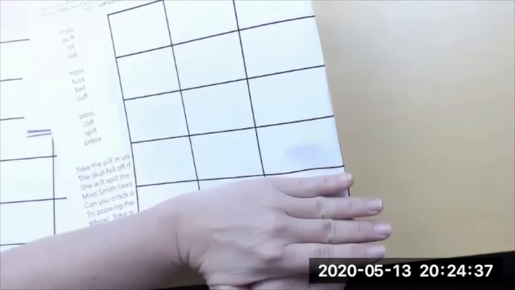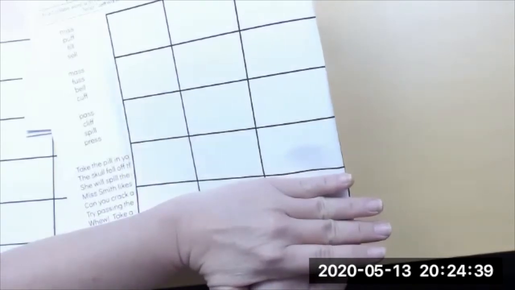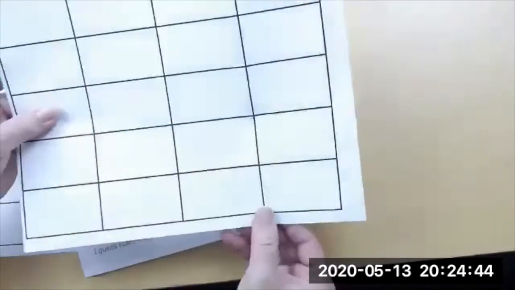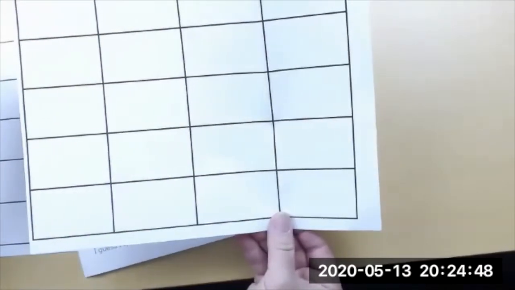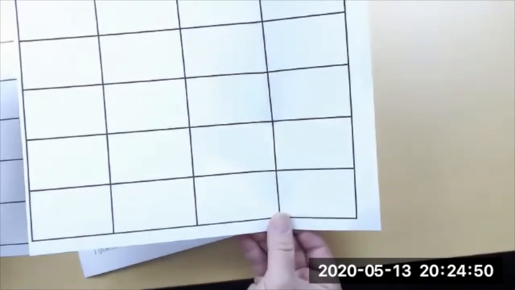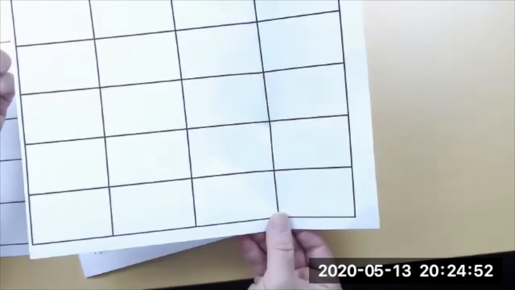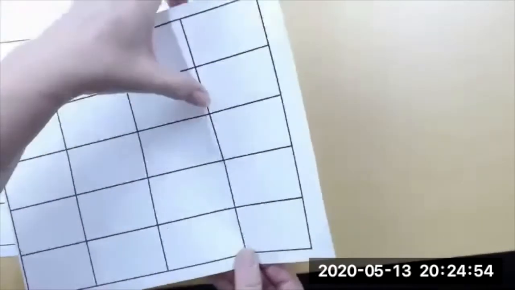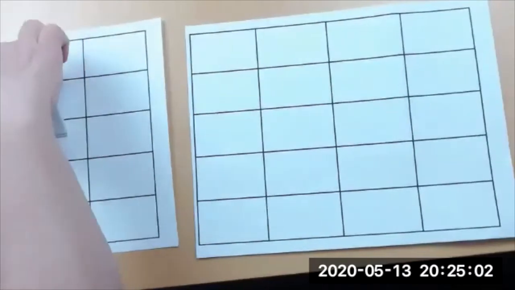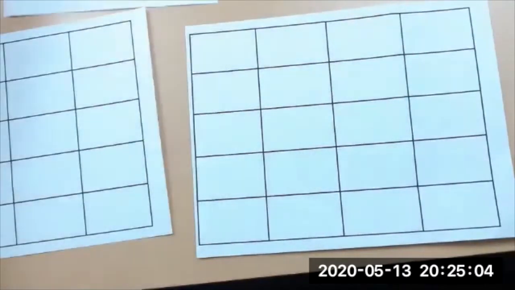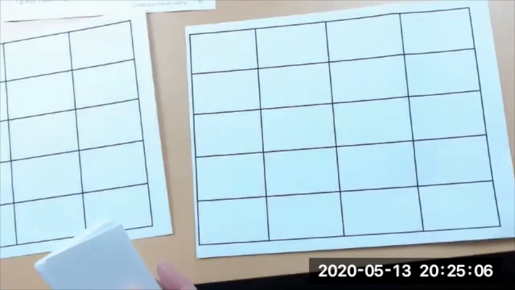And you may be working with a child for whom 12 words is plenty. Or you may be working with a child for whom 20 words is not enough, and they're ready to have a bigger bingo board. So it depends on the age of the child that you're working with, but usually somewhere between 12 and 20 is a good place to start. So when you play, I'll model for you how to do the bingo game.